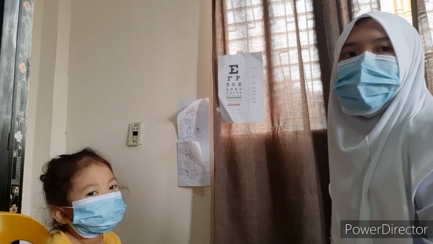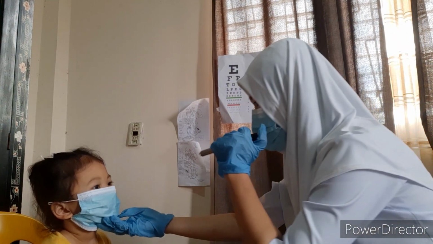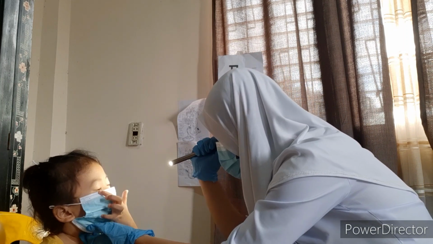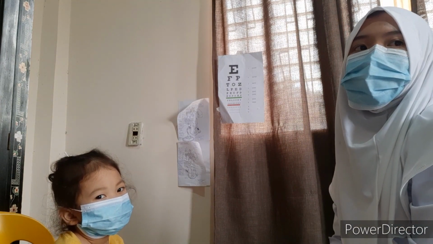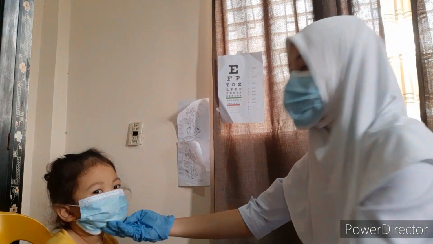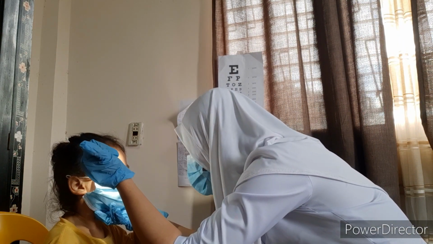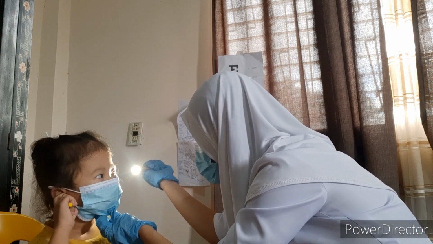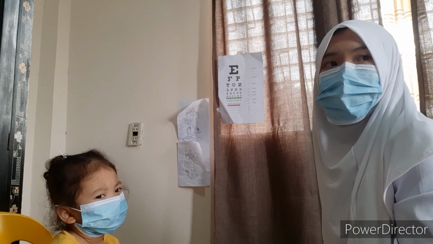And then dim the lights. Ask the client to look straight ahead. And then with the pen light, approach from the side and shine light on the pupil. Observe for pupil reaction to light.